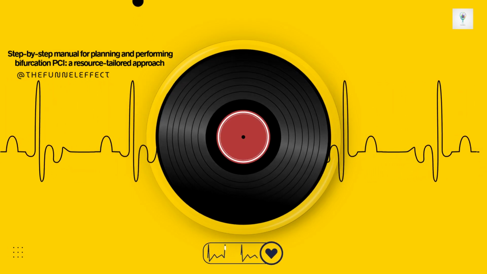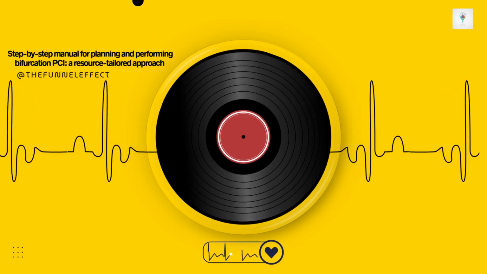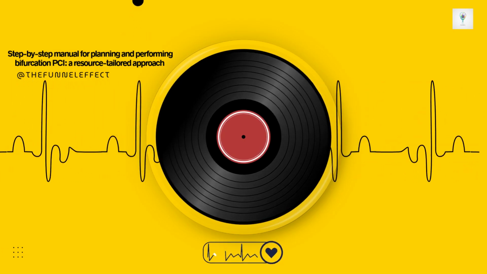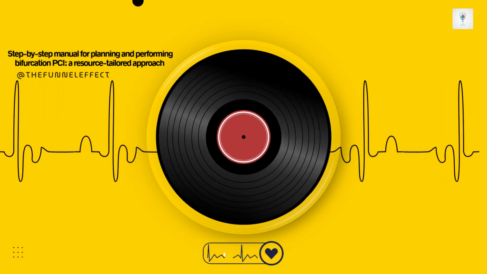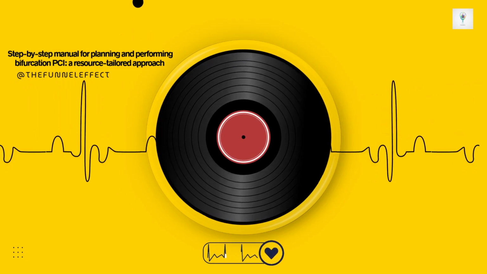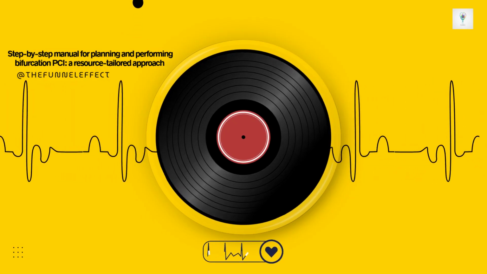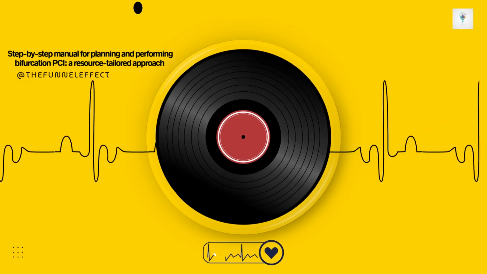Precisely. That's the crucial priority setting right there. Long-term clinical outcomes overwhelmingly depend on the sustained success of that MB stenting. Therefore, optimizing the mechanical result in the main branch just has to take priority over chasing a perfect-looking picture in the side branch. And that philosophy is fundamental to justifying this whole resource-sparing approach.